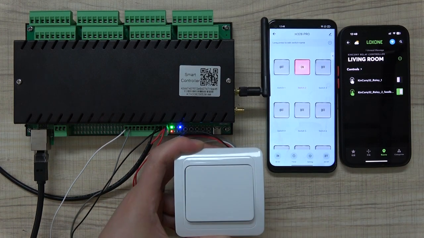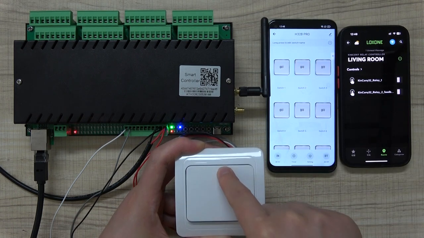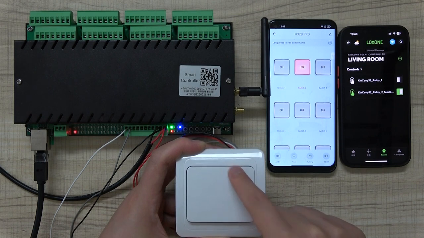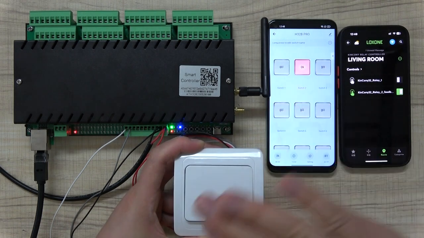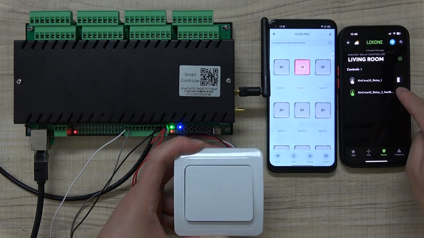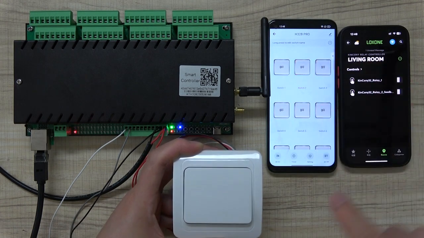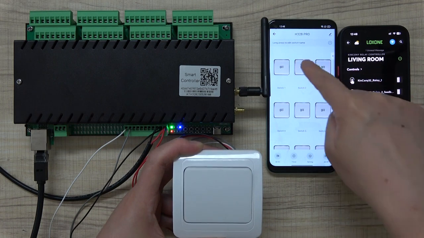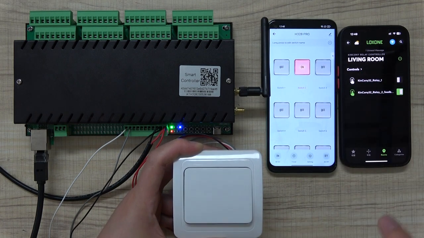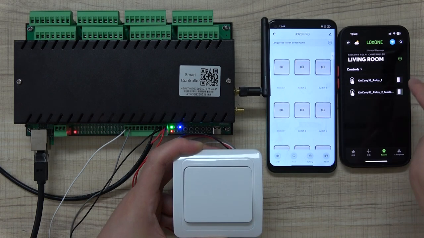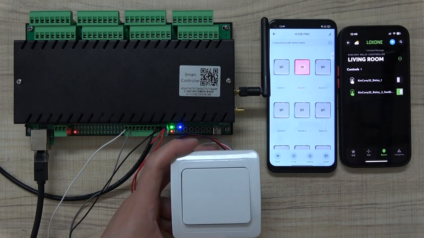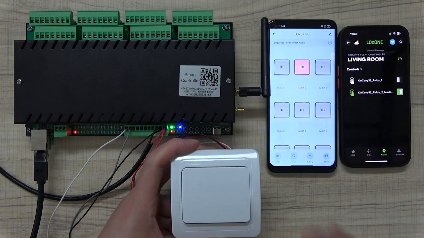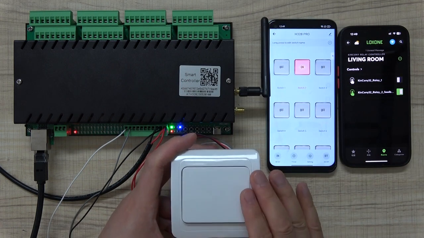You can see this time it turns off, but if I turn it on here, this becomes turn off, and this position becomes turn on. So this just toggles the state. So you can see I can turn off, turn on, and turn off, and turn on, and turn off, and turn on. So you can see the different applications and the manual control button can work at the same time.